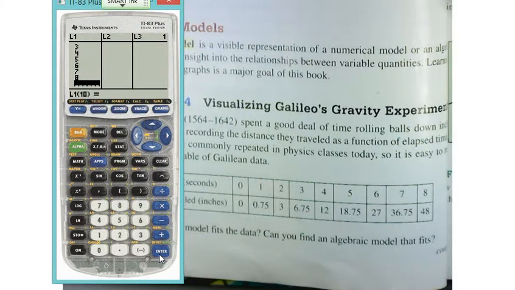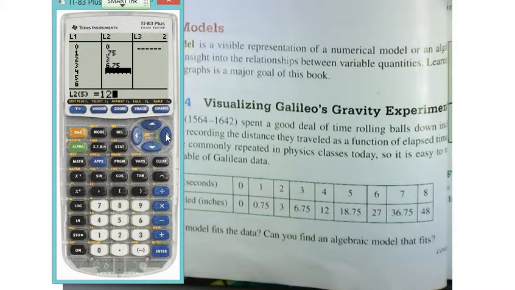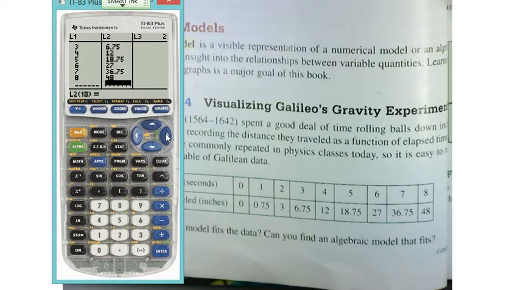Is that right? And then I'm gonna come over to L2, and I'm gonna hit 0.75, 3, 6.75, 12, 18.75, 27, 36.75, enter, and 48. Now, as you observe this data, what do you notice? What are some numbers that stick out to you? We've got some 0.75s, every other number, and then it looks like there's a pattern, right? I'm not quite sure what the pattern is, but it looks like there's a pattern.